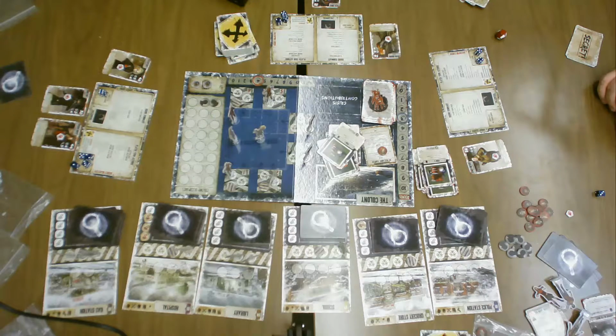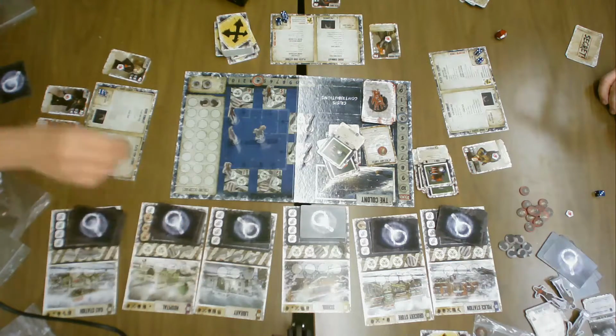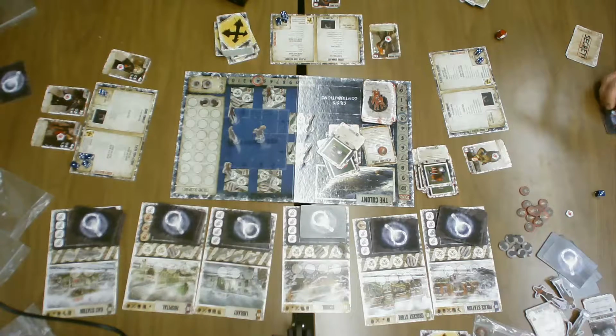Well, we also need to add zombies for the locations that there are people, right? So 1 at the police station, 1 at the library, and 1 at the hospital. That's 3. What does that mean? Overrun. I think you have to roll for a wound bite. Okay, here you go.